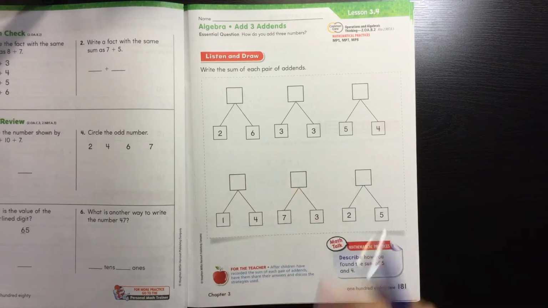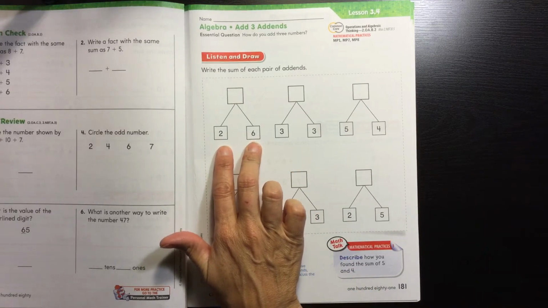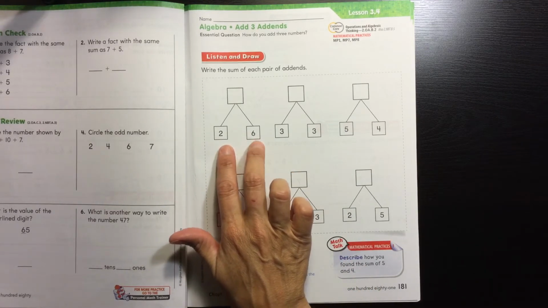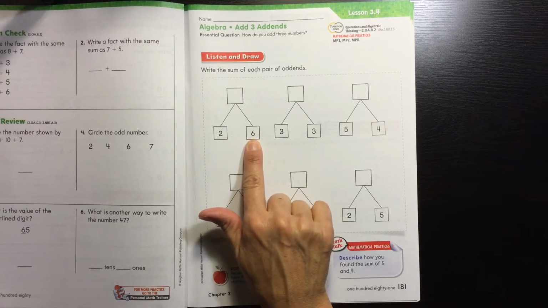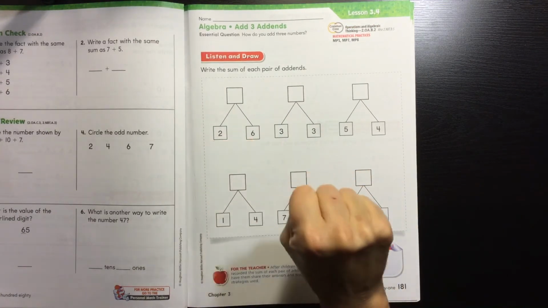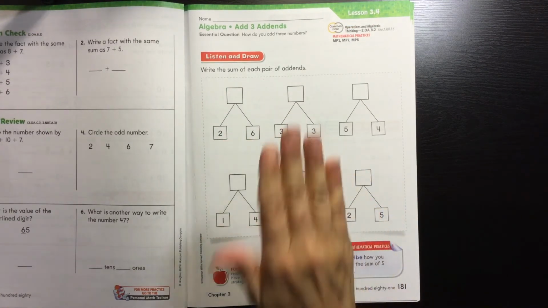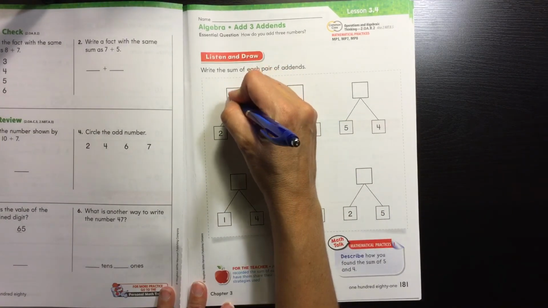I'm going to talk to you about the strategy that I use, so I would like for you to listen carefully to my strategies. They might not be strategies that work for you, or you might realize that using the strategy would help you. So when I look at 2 plus 6, I think about the shark snatcher strategy, and I think about starting with the larger addend and holding that addend in my hand, 6, and then counting on 2 more. So I have my 6, 7, 8. So the sum of 6 plus 2 is 8.